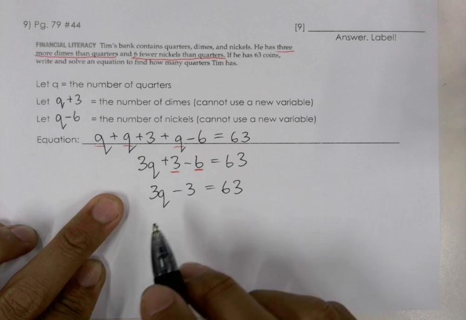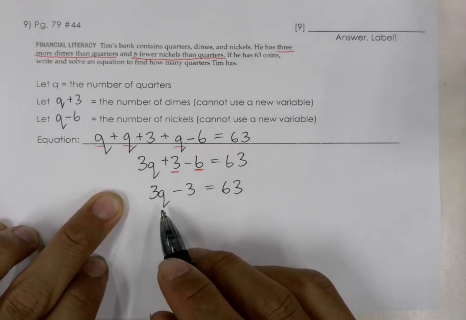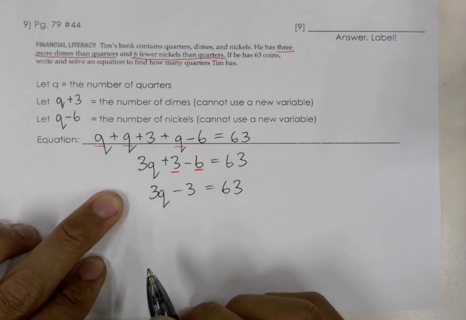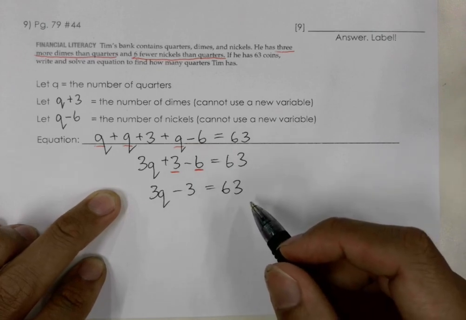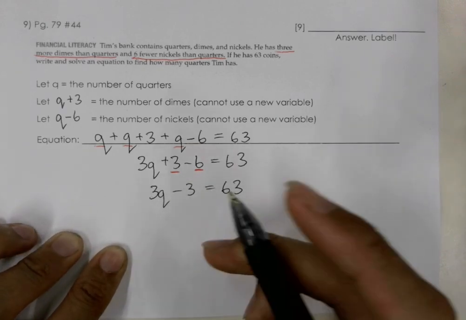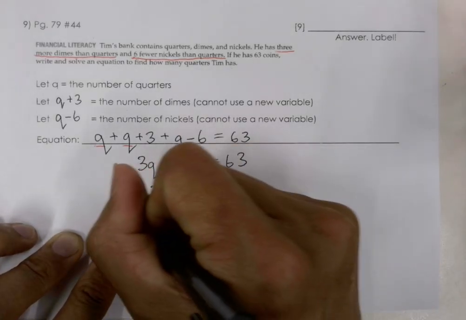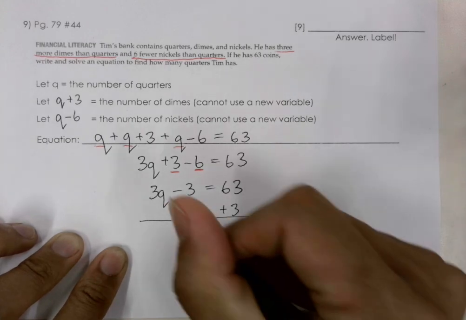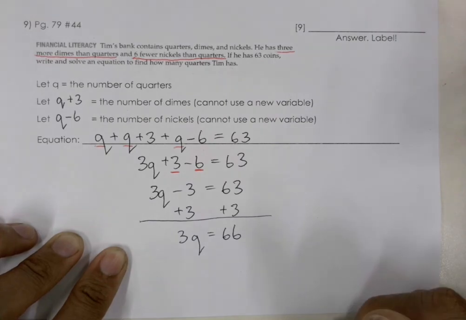From here, we want the 3Q, or the term with the variable, to be on one side of the equal sign alone, and we want all the other terms to be on the right side of the equal sign. So we need to move the negative 3. We can do that by adding 3 to both sides. And we're left with 3Q is equal to 66.